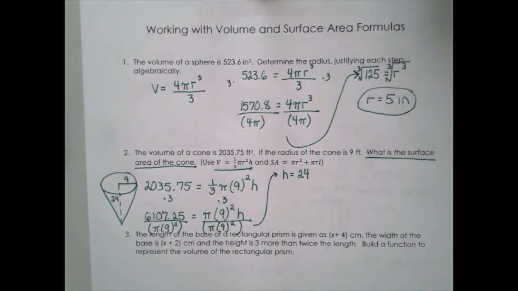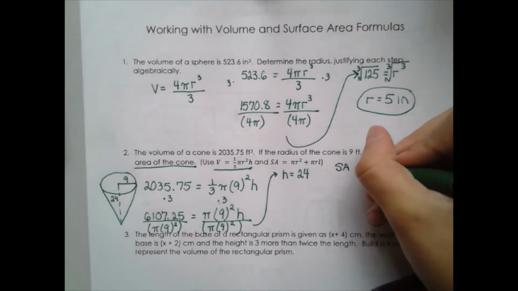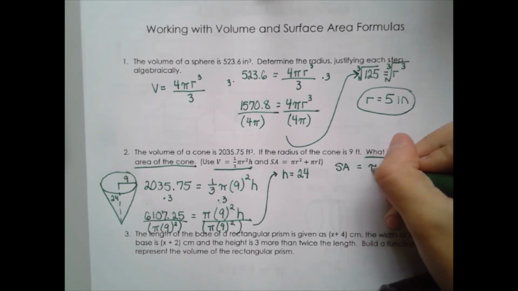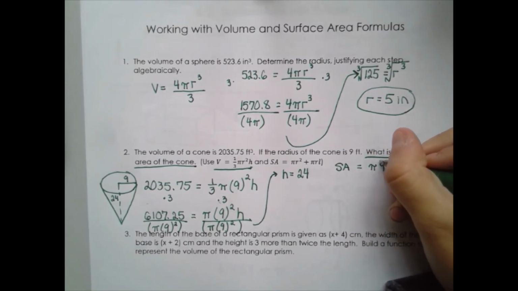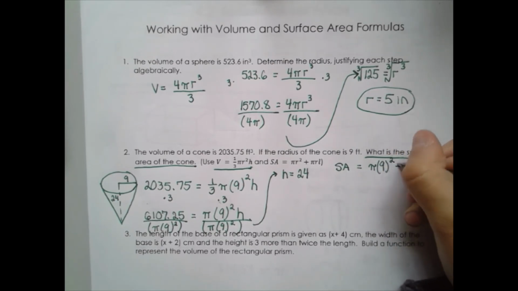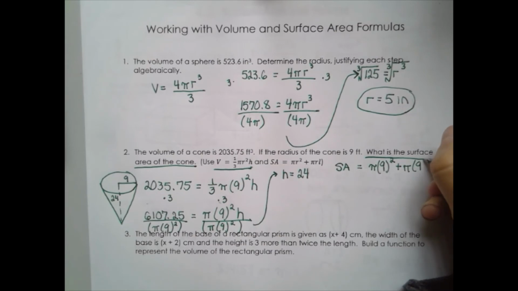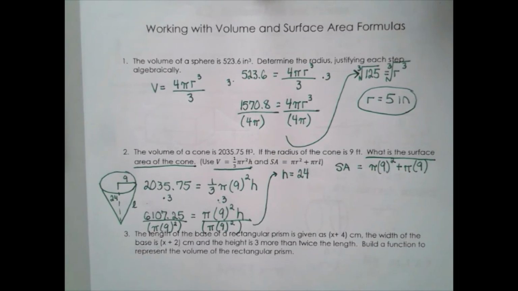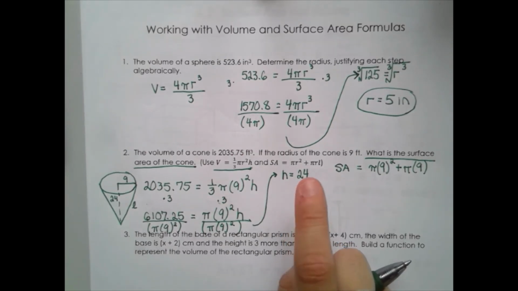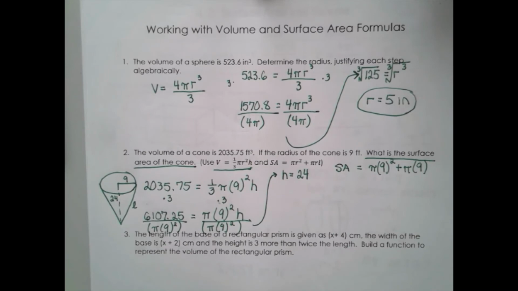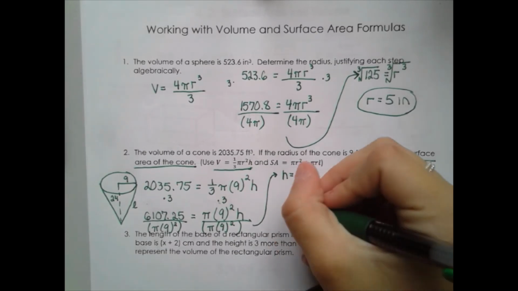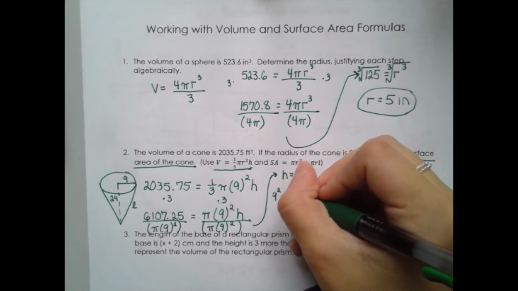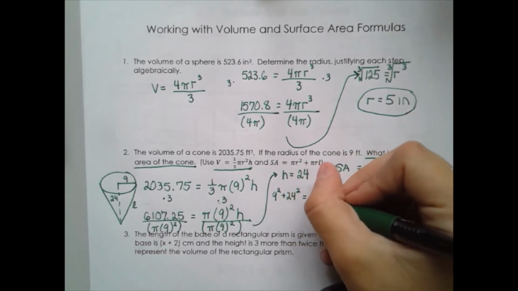When we set up our surface area formula, we know pi, we know our radius is 9, so pi 9 squared plus pi times 9, and then we're missing L. Remember, L is our slant height. So in order to get our slant height, we're going to have to do our Pythagorean theorem, which is why we had to solve for our height. The only way that you can get your slant height is if you have the radius and the normal height. So 9 squared plus 24 squared equals our slant height squared.